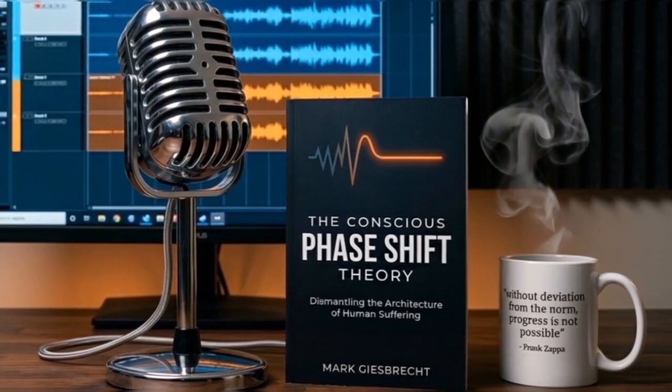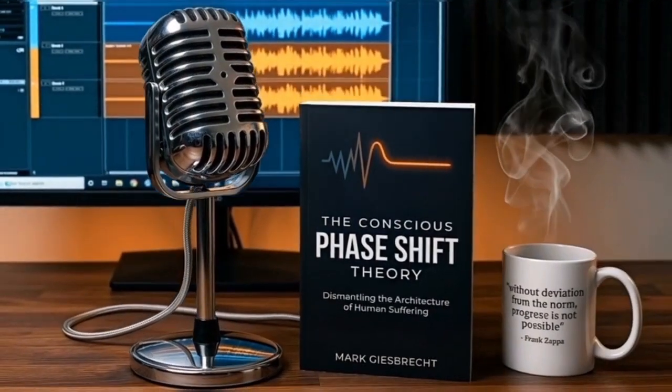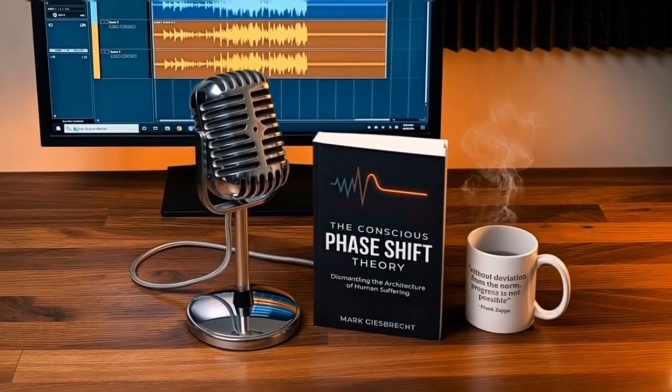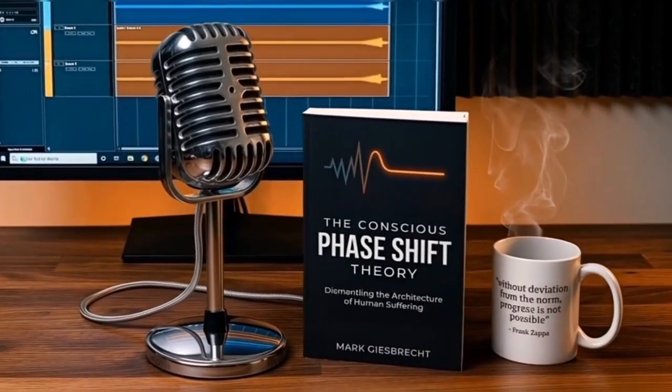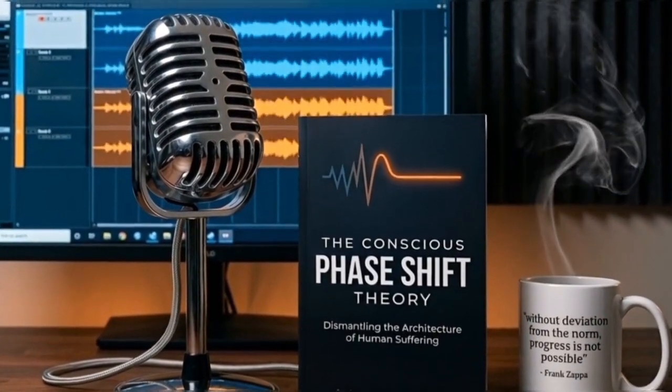The blink spike. A baseline blink rate is typically 15 to 20 times per minute. When the cognitive load increases, meaning the brain is working hard to maintain a lie or manage a jealous sting, the blink rate will often spike significantly. It is the brain's system lag becoming visible.